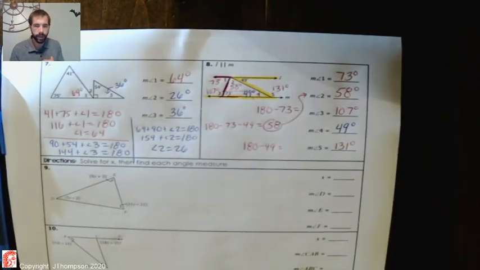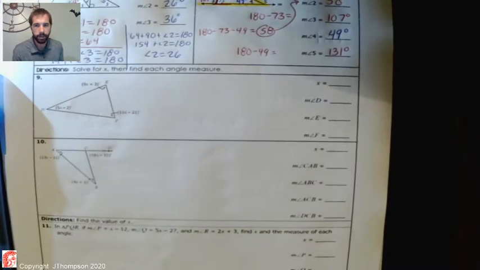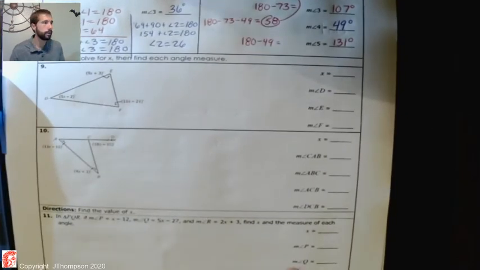All right, so the next thing we're going to do in the next 3 questions is we're going to apply some algebra. It's going to be the same properties, just a little bit of algebra will be applied here.